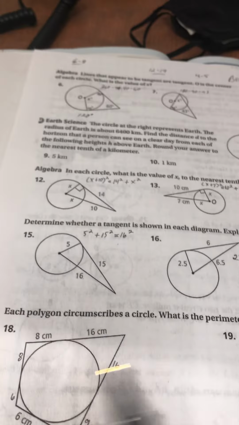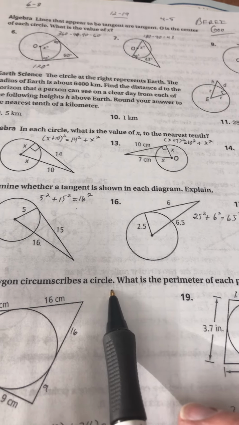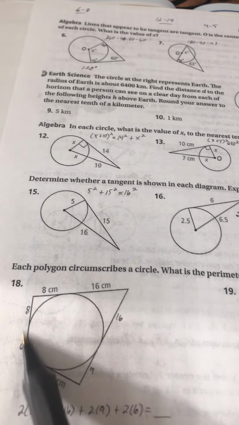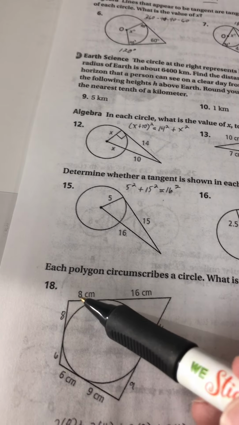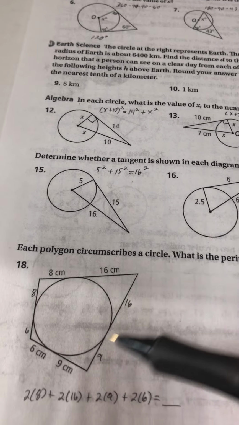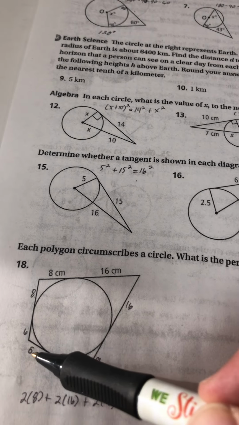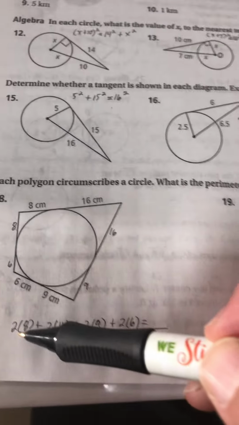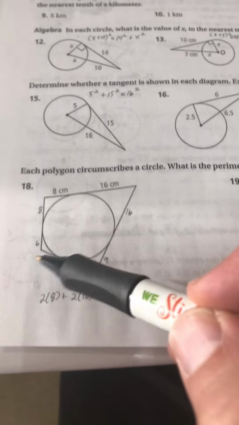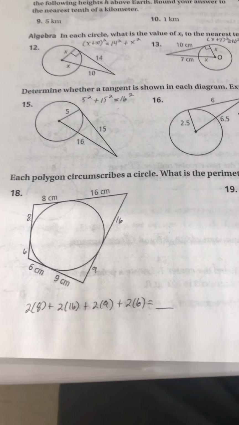When you're doing 18 and 19, each polygon circumscribes a circle. What is the perimeter of each polygon? That means these are all tangents. So with these being tangents, if this was 8, that means this is 8. If this was 16, that means this is 16. If that was 9, that means this little chunk is 9. And if this was 6, that means this is 6. So I multiplied them all by 2 and added them together. Or you could just go ahead and add all these sides, all these pieces together. You'll get the same answer.